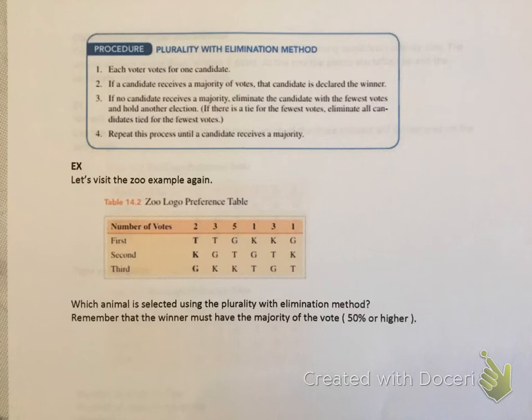So if we look at the zoo example again, here's a preference table. Remember that giraffe won with 6 votes, because we're just looking at first place. However, when we do 6 divided by 15, we saw that came out to be 0.4, which is 40% of the vote. So that doesn't work. So we have to find out who had the least amount of votes. Tiger had 5, giraffe 6, and kangaroo 4. So the kangaroo had the least amount of votes.